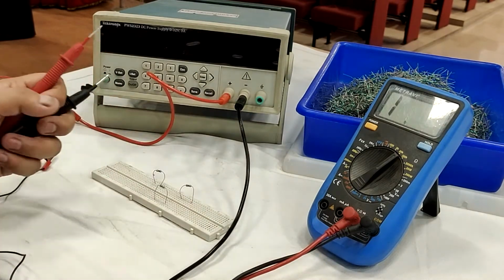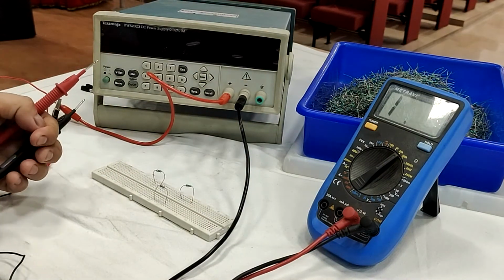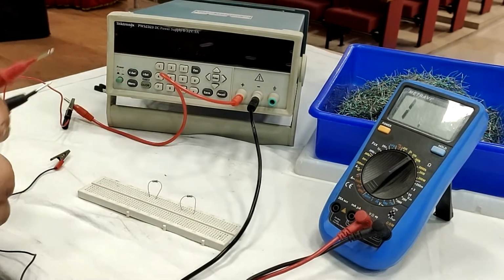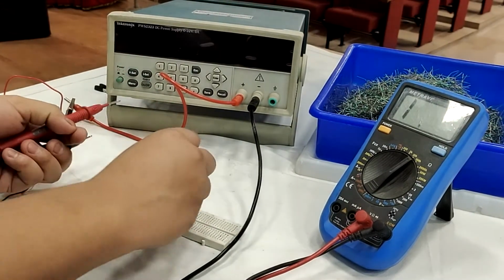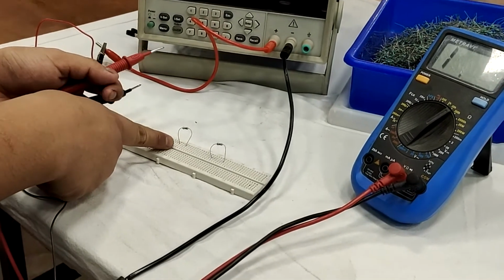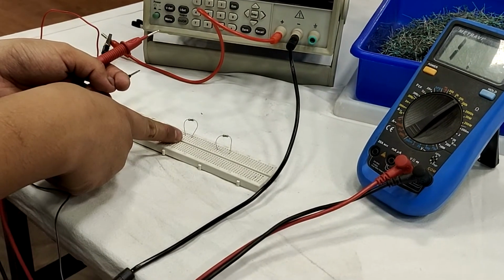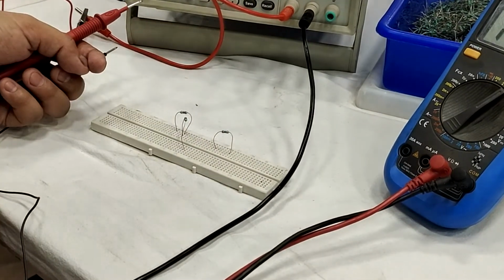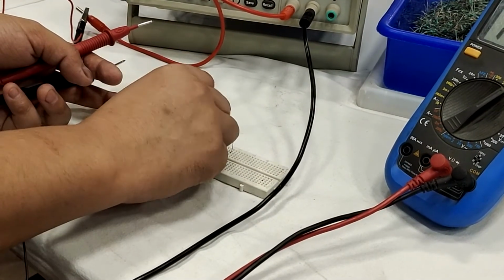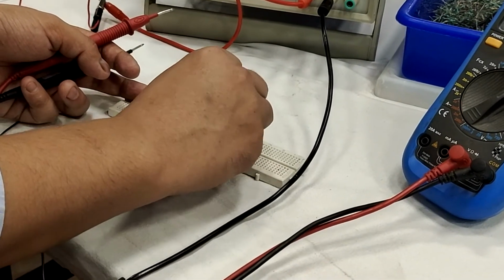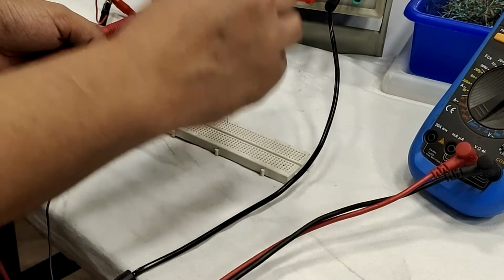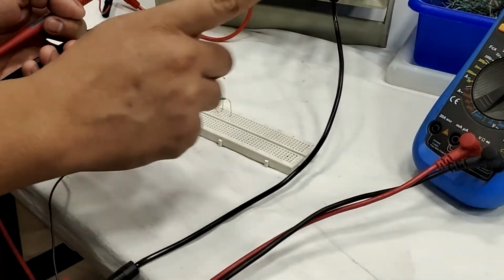So now, series resistance means these resistors will be connected from end to end in a serial fashion. For example, we have the first resistor here. At the end of this resistor, we'll add another one, and again at the end of this one, we'll be adding another one in a serial fashion.